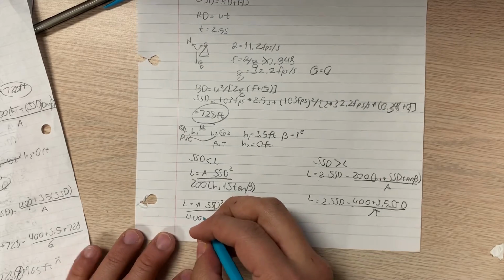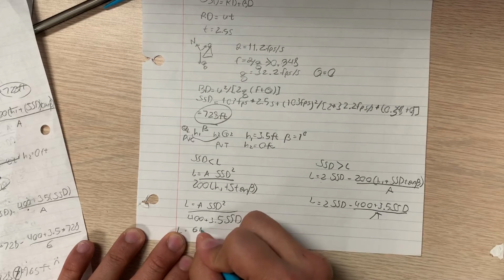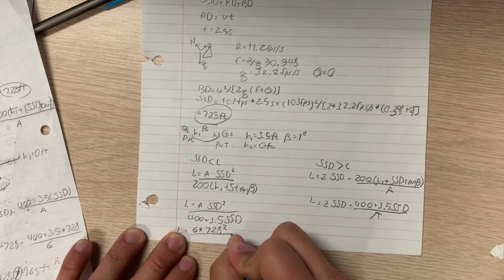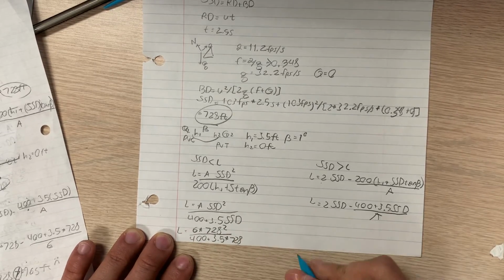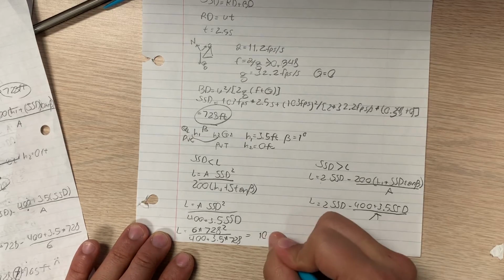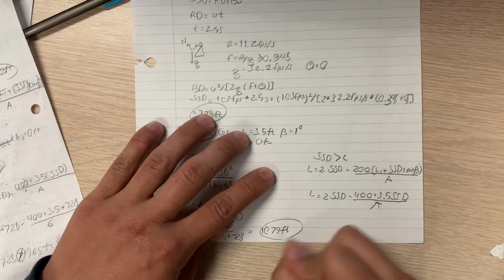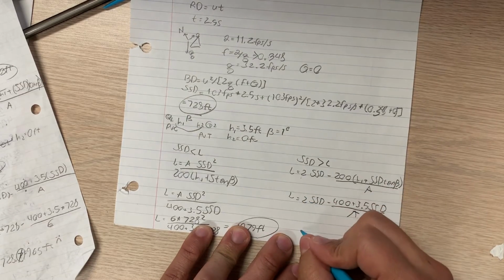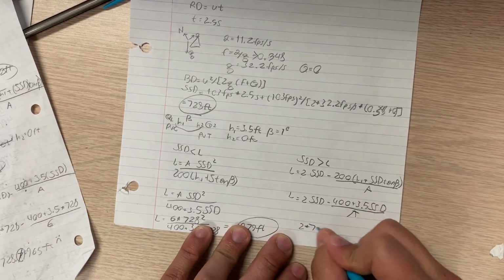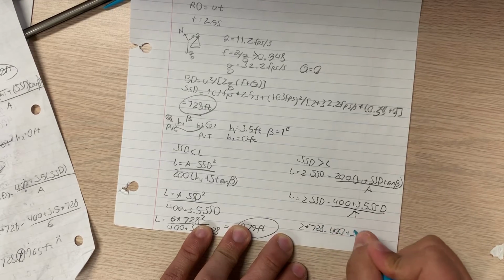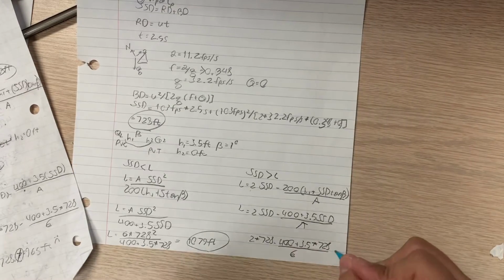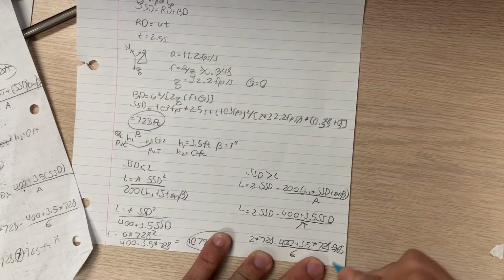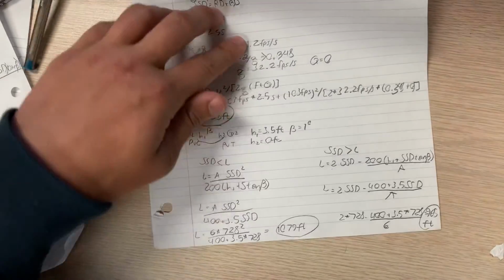Plugging in for each assumption, we get L equals 6 times 728 squared over 400 plus 3.5 times 728, which gives us 1079 feet. Here, when SSD is greater than L, we have 2 times 728 minus 400 plus 3.5 times 728 over 6, which equals 965 feet. Let's move to the next page for some more space.